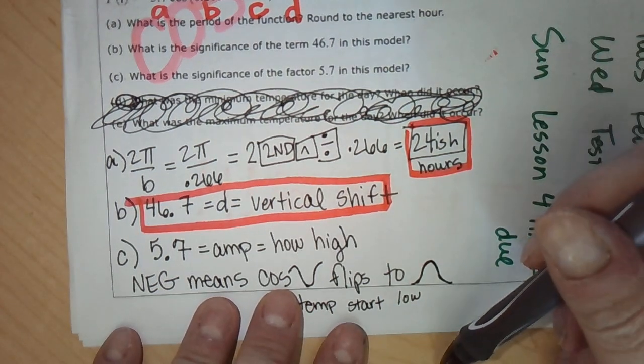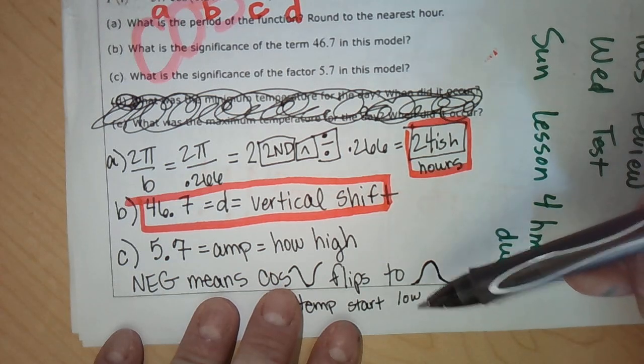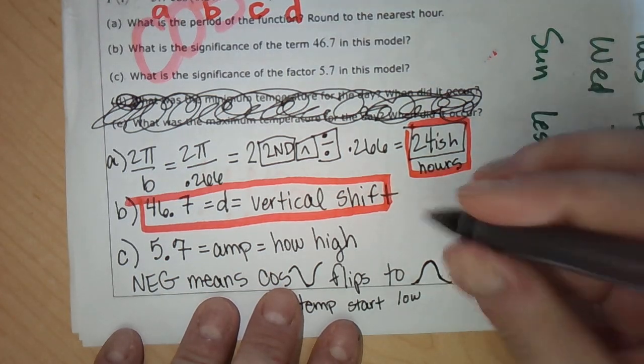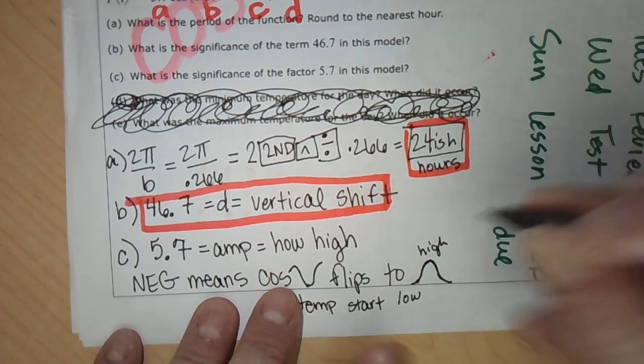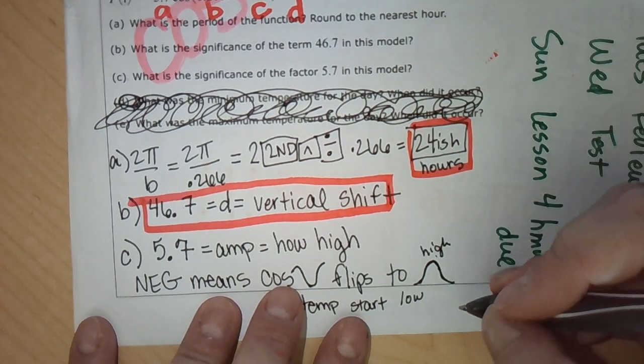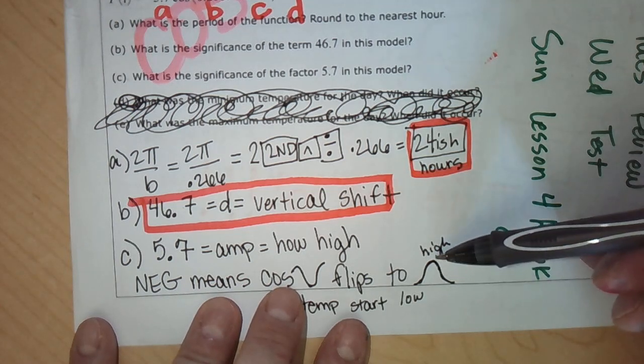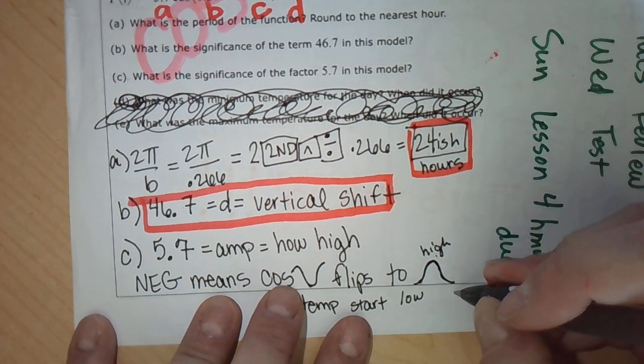For example, in Texas, our temperatures start low at 1 a.m., 2 a.m., 3 a.m. Then they get high, like at high noon, 1 p.m., 2 p.m. Then they start going back down. Or they get high, like at 1 p.m., 2 p.m., 3 p.m., stuff like that. And then they start sinking back down.